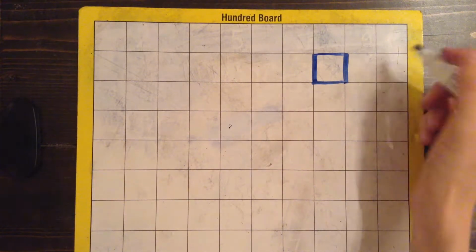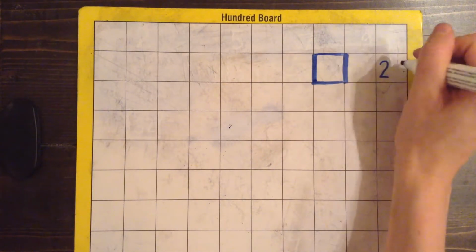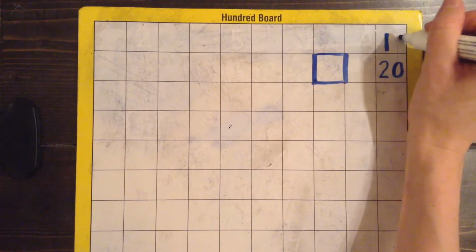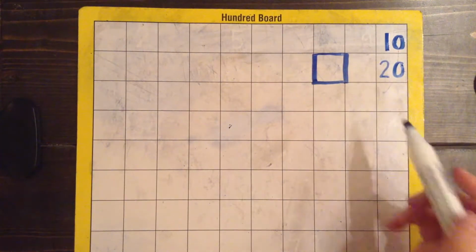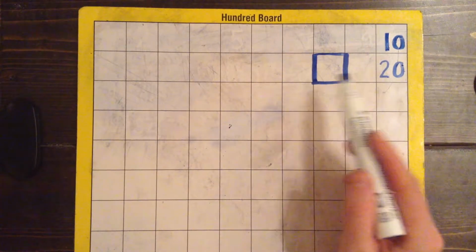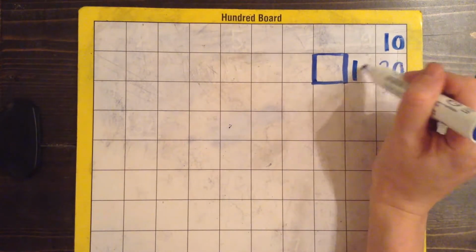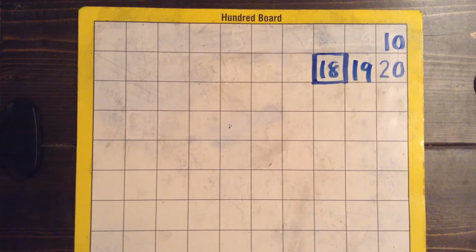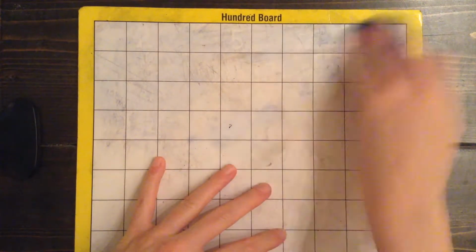Hopefully you realized that this is 20 and that you counted by tens to get there. 10, 20. If you know that 20 is over here, then you can count backwards to figure out what goes in the box. Were you correct? Did you write 18? I'll try another one.